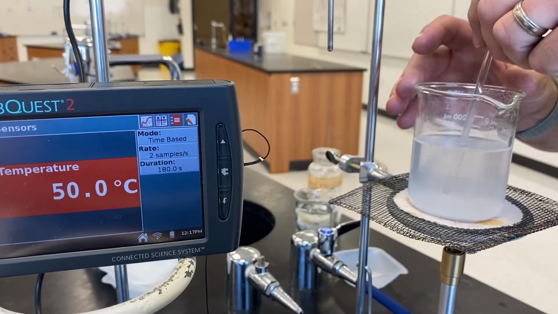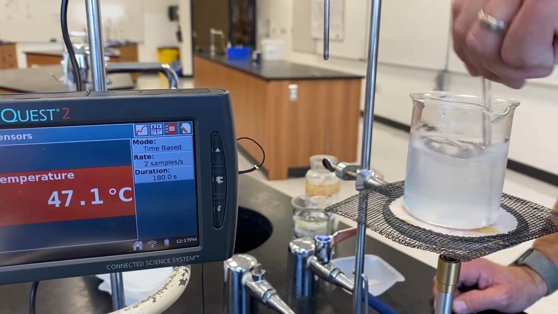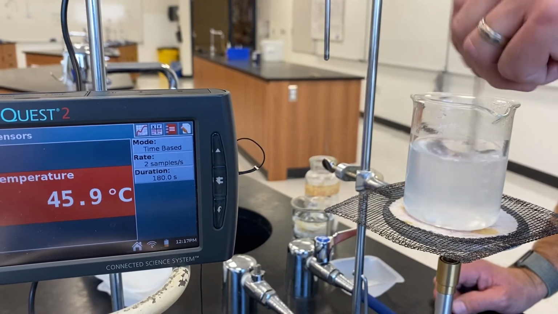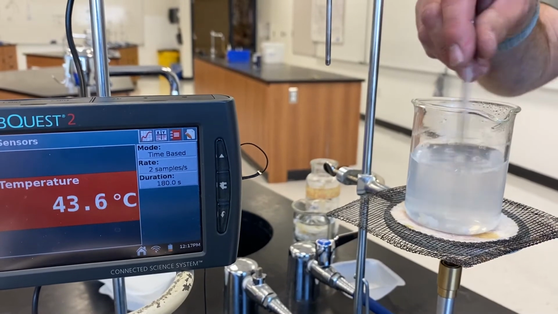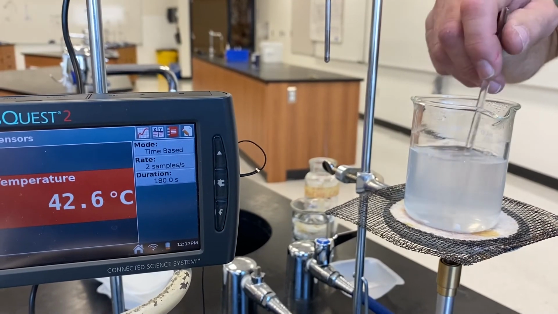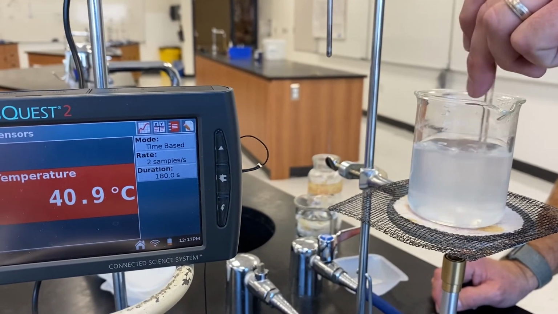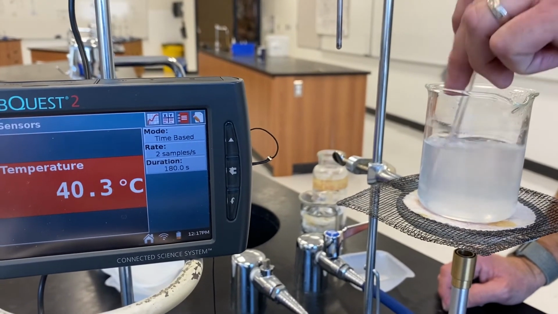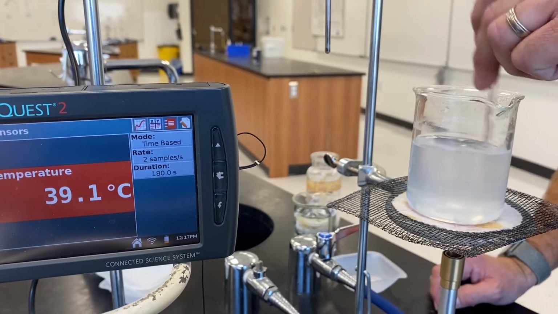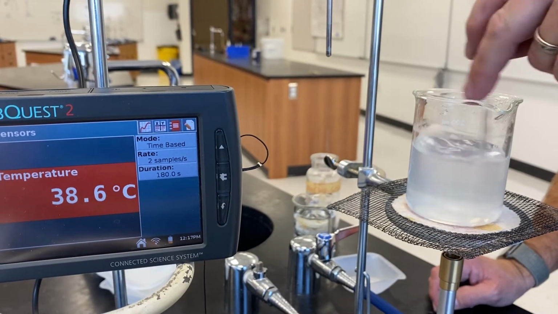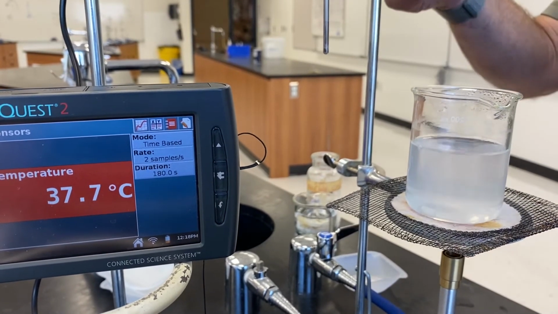And another stir. Put the thermometer back.